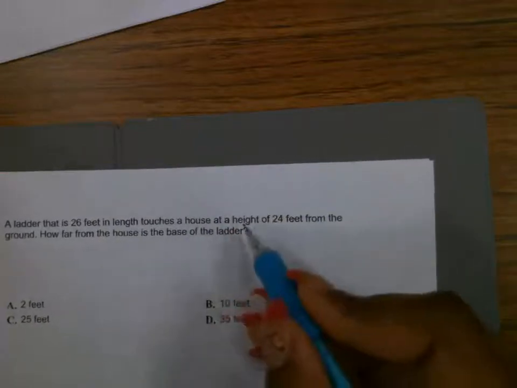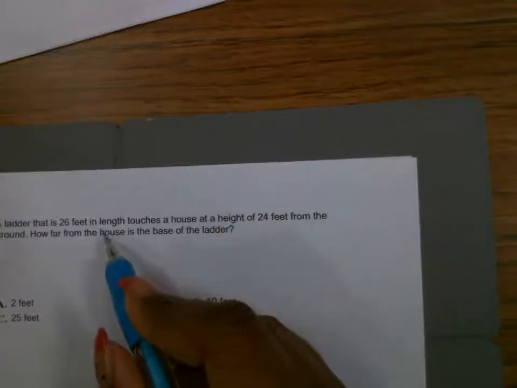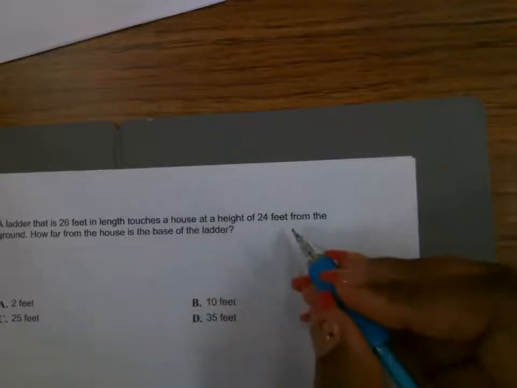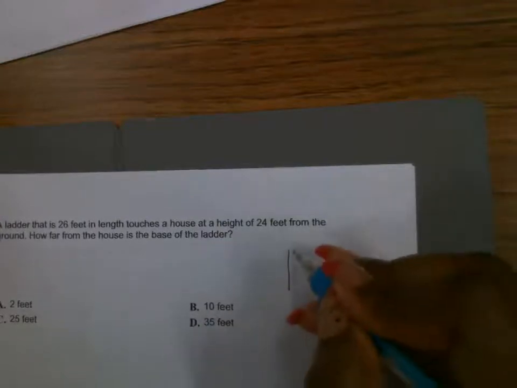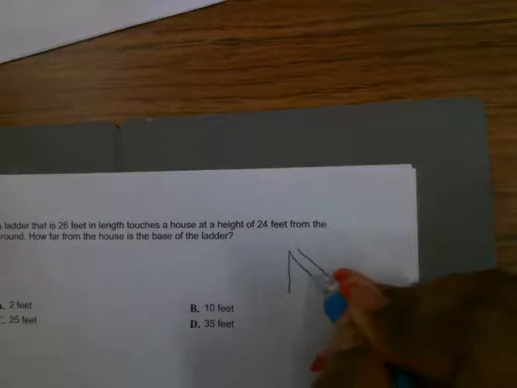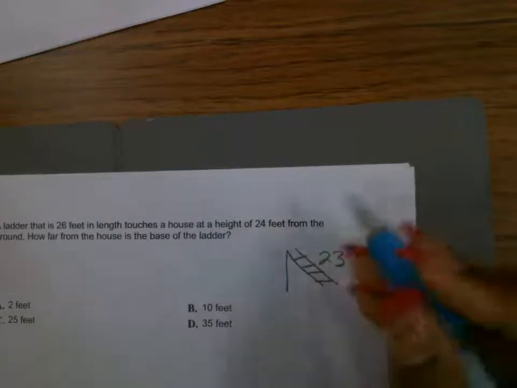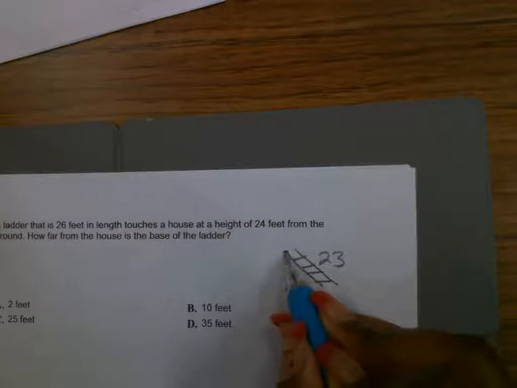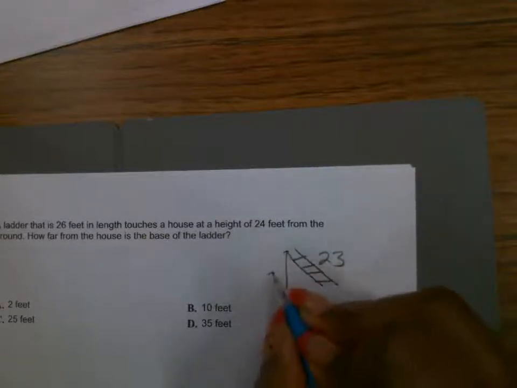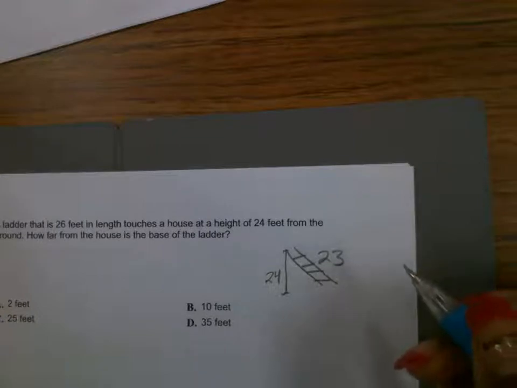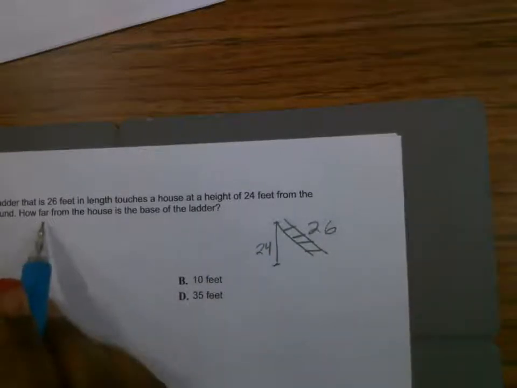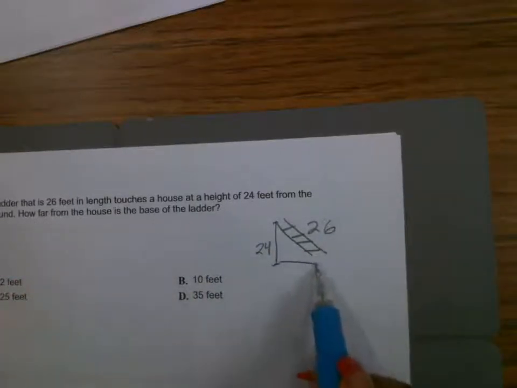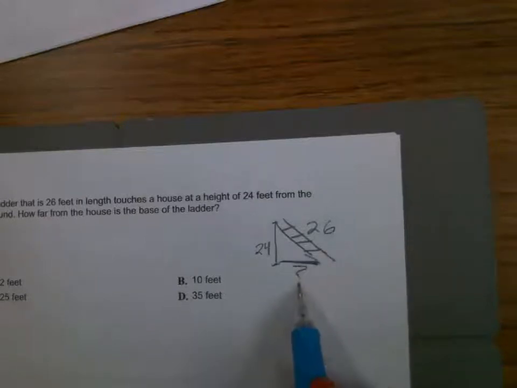Number 8. A ladder that is 26 feet in length. So we got a ladder, it's 26 feet, touches the house at a height of 24. So this is your house, and this is the ladder. And again, we said the ladder is 23 feet, and it touches the house at this height. So the height from here to here is 24. 26. I said 23. Sorry, y'all. I said, how far from the house is the base of the ladder? So this is the length that you're trying to find here.